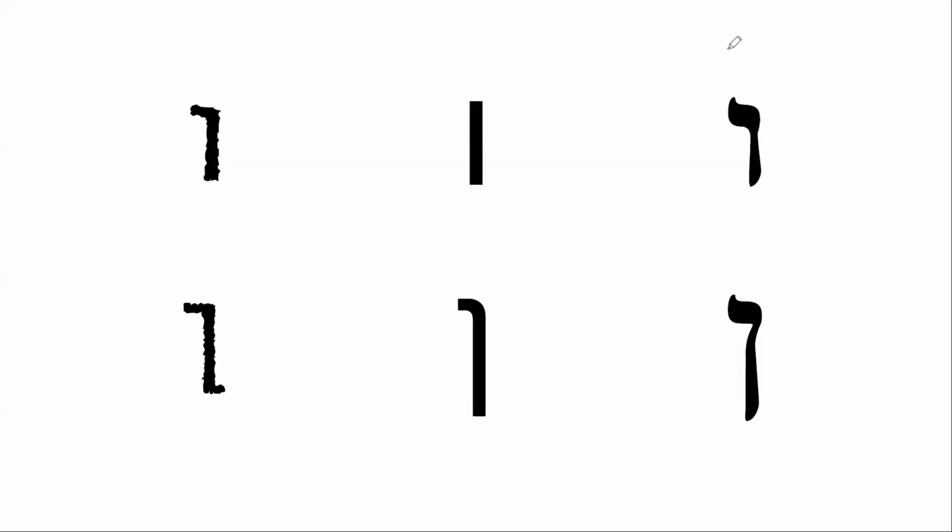Now let's take a look at Vav and langer nun. Langer nun is a final letter, so it is used whenever nun is the last letter of a word. As we said, Vav is a straight line of a normal height. Langer nun means long nun, and it is long.